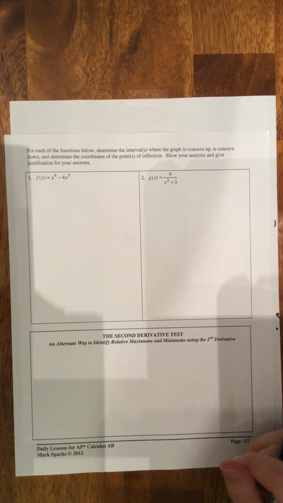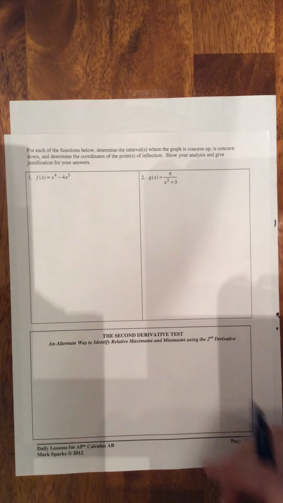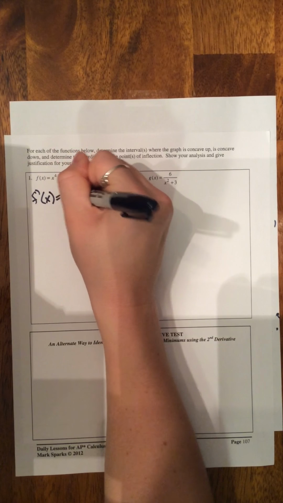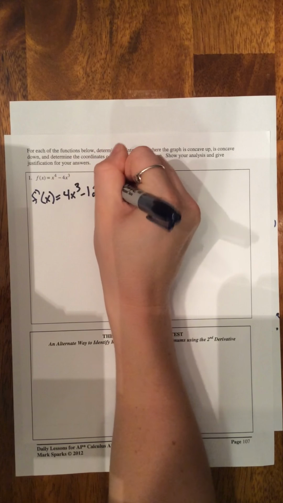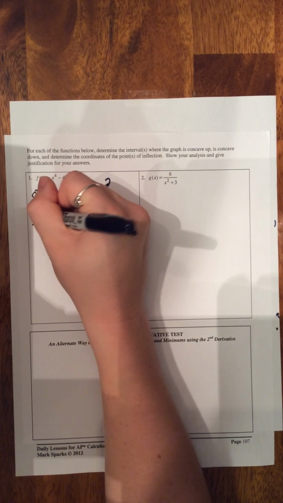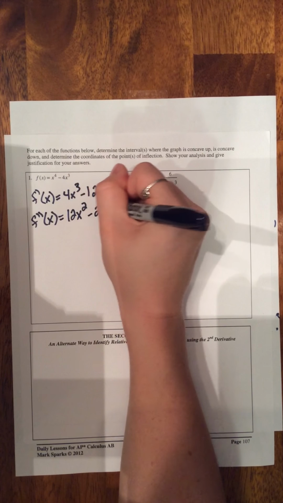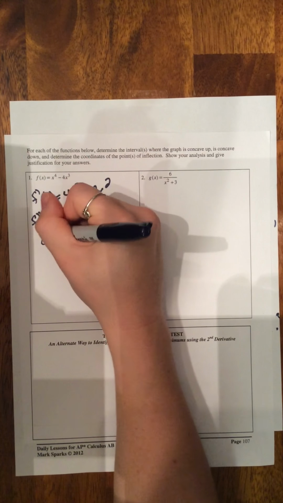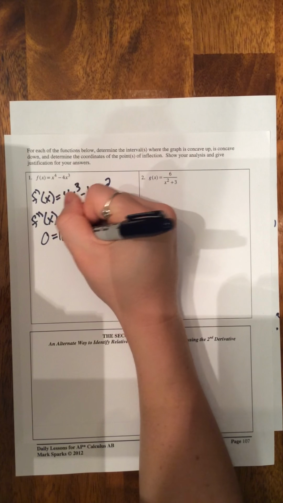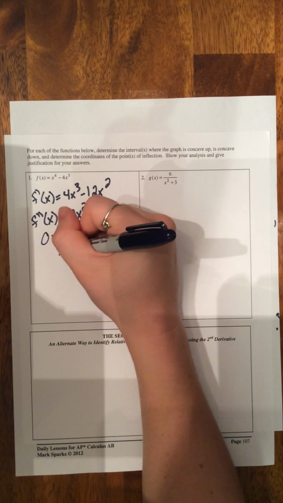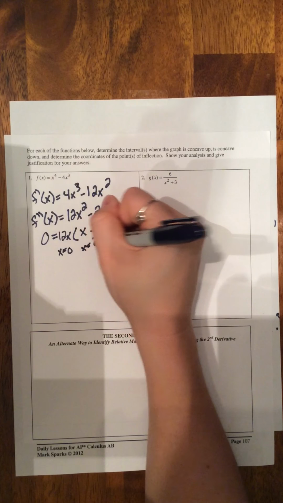This one says for each of the following functions, determine the intervals where the graph is concave up, concave down, and determine points of inflection. So, concave up, concave down, I'm going to find the first derivative, and then do it again to find the second derivative. Set this equal to 0. I can factor out a 12x, and I can see x equals 0, x equals 2.